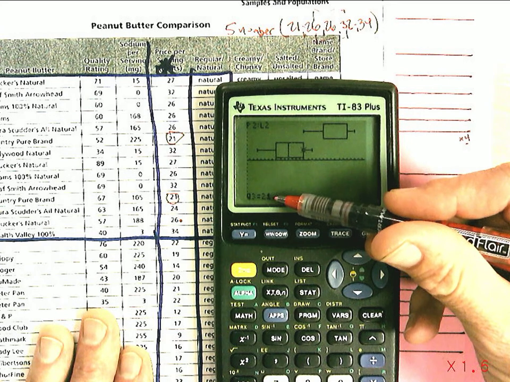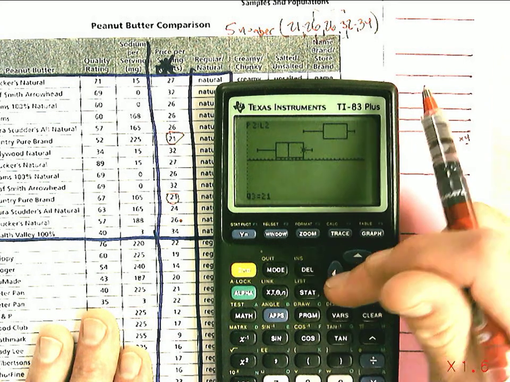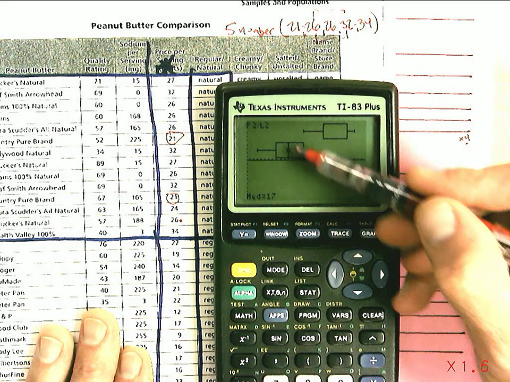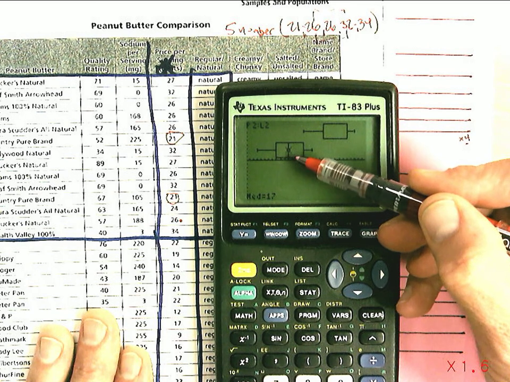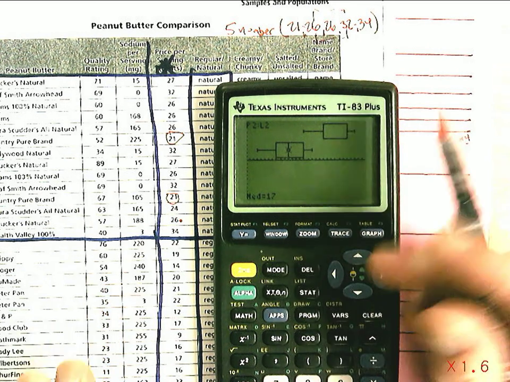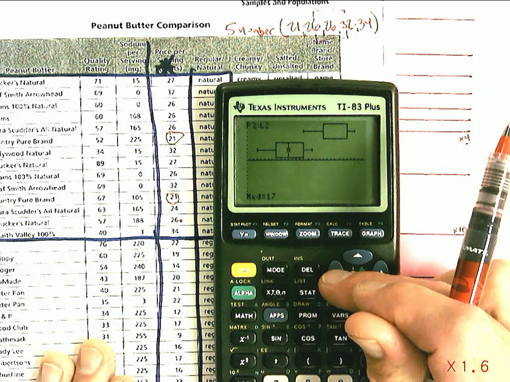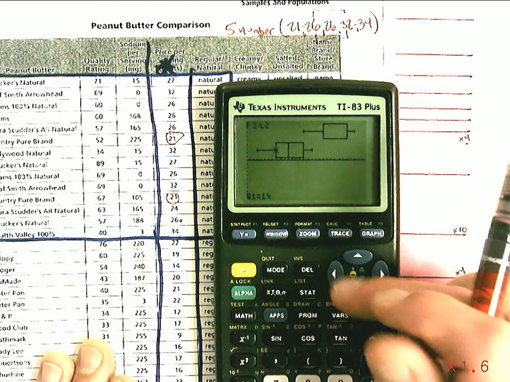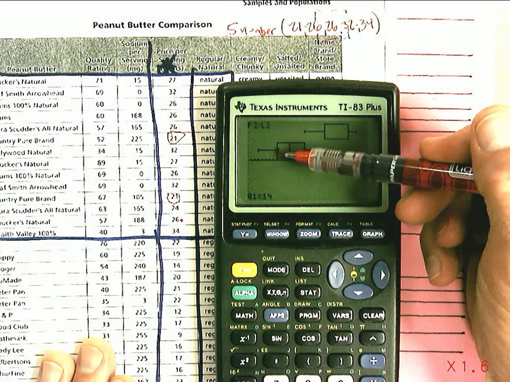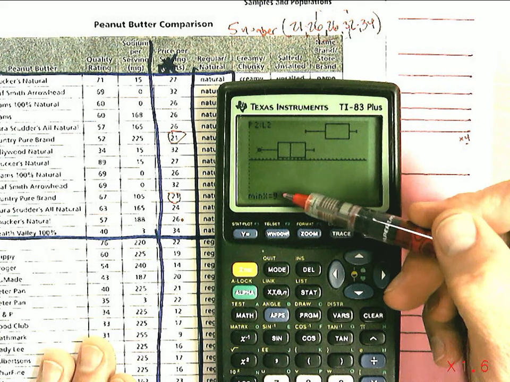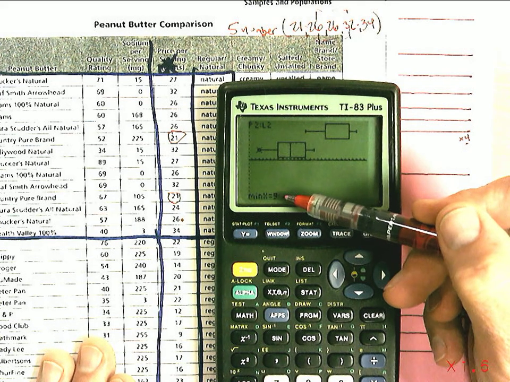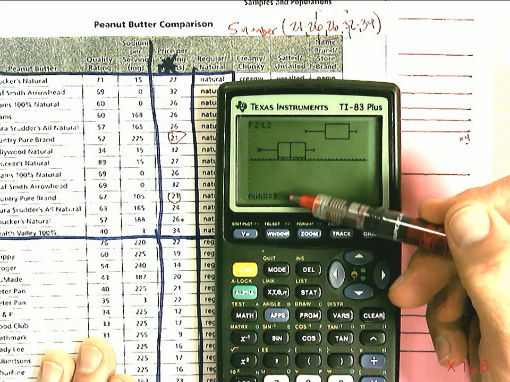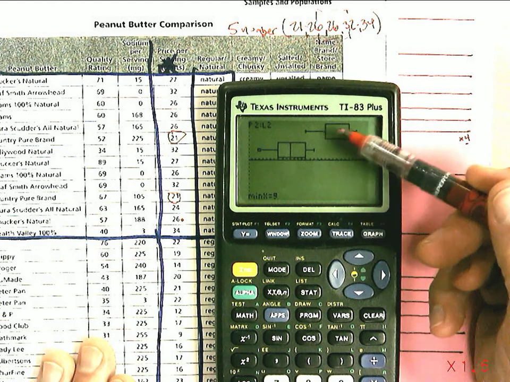The upper quartile at 21. These are my 5 numbers from a 5-number summary. The median, or the middle number, is 17. And again, this is if we took these numbers and put them in order from least to greatest. That would be the middle number in the set. 14, the lower quartile. And 9 is the minimum. So those are all listed right here on the calculator from the box and whisker plot.